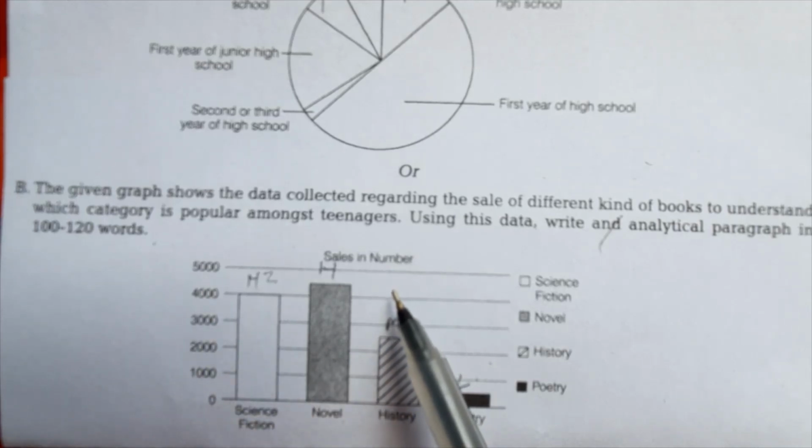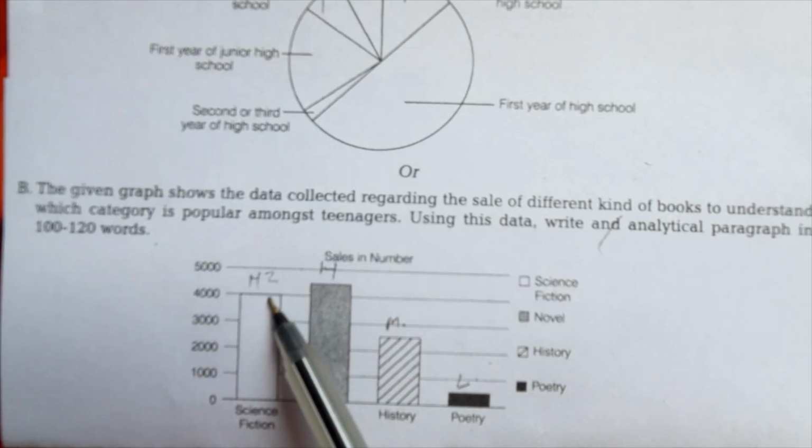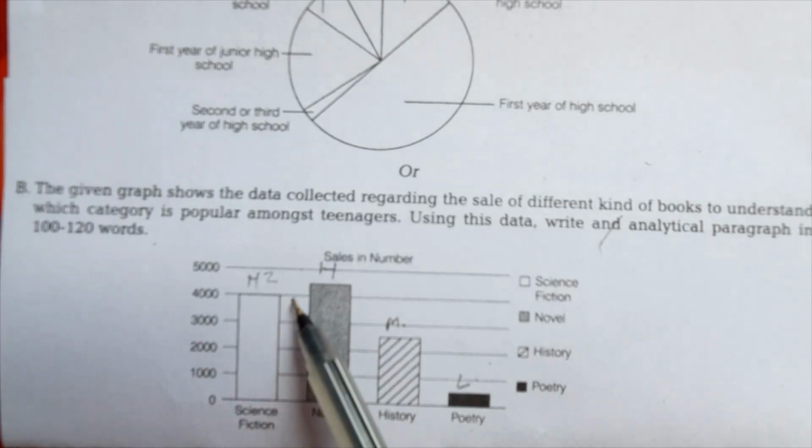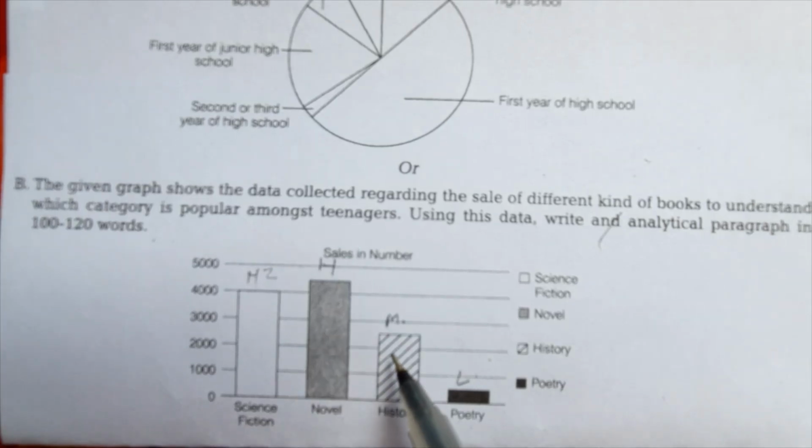If a table is given as a question and a graph is given as a question, you should opt for graph. Science fiction is 4,000 copies, 4,000 books. Novel is around 4,200. History is around 2,500, and poetry is even less than 1,000. This can be around 600.